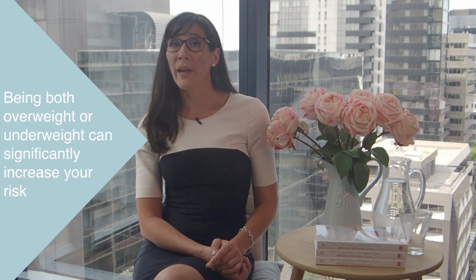Certain habits and lifestyle factors can also affect insulin sensitivity, like exercising more and eating your last meal earlier in the day rather than late at night. Now, PCOS isn't the only reason for anovulation. Being both overweight or underweight can significantly increase your risk. This is because your adipose or fat tissue is responsible for producing some of your sex hormones like estrogen. If you have too much fat, your body makes too much estrogen and it acts like a contraceptive. While if you have too little fat, there may not be enough estrogen to support menstruation.